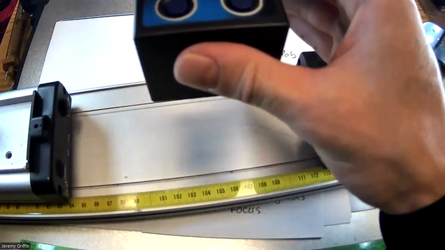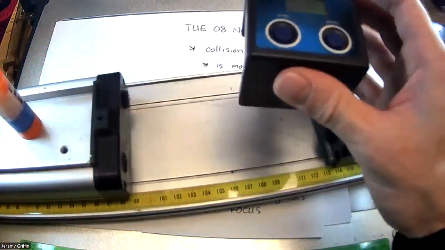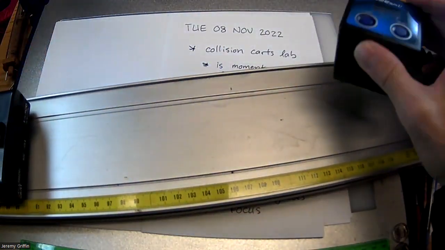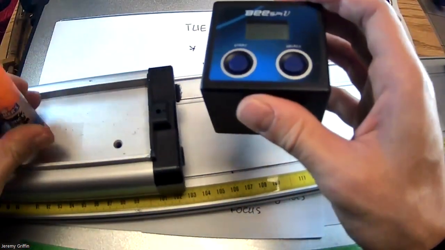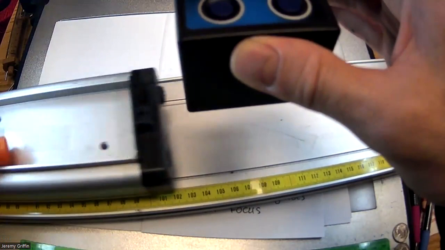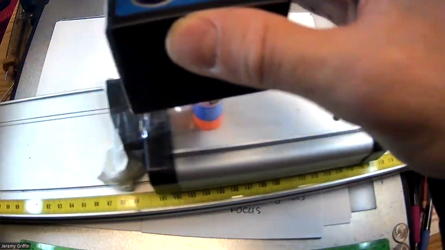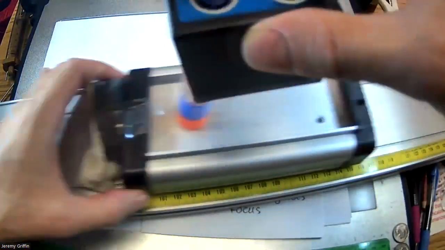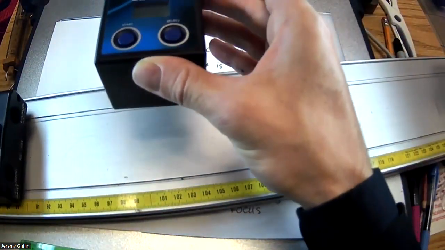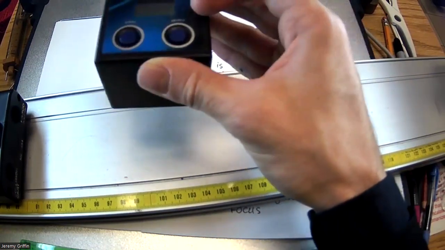Let's see if it grabs the velocity. Whoops, that wasn't far enough. Go. Let's run it again. There you go. Got velocity, 0.49 meters per second. So it has the units attached to it.